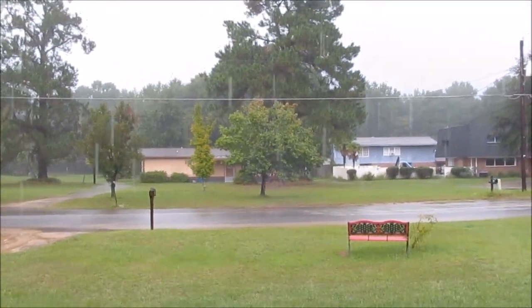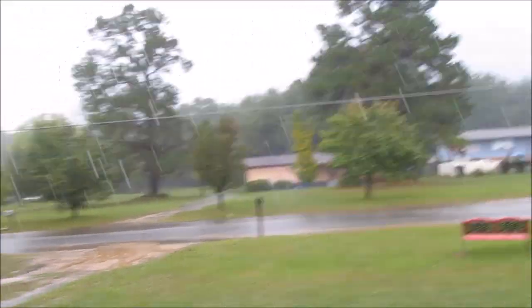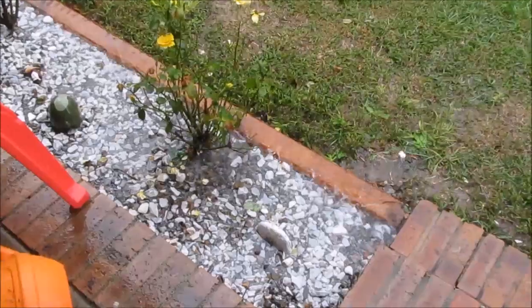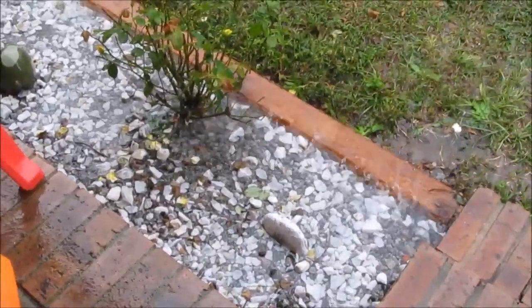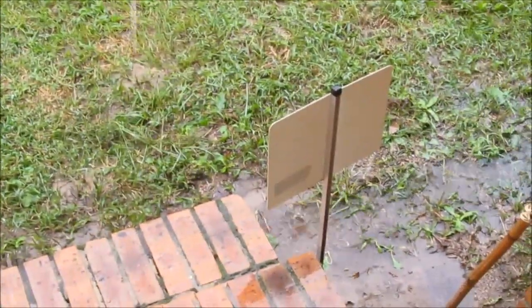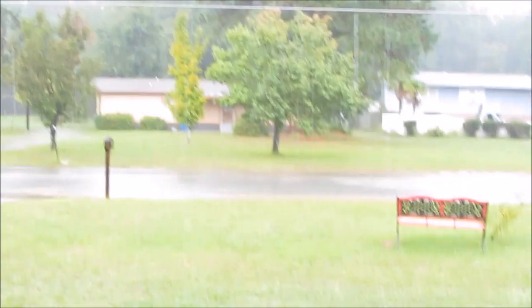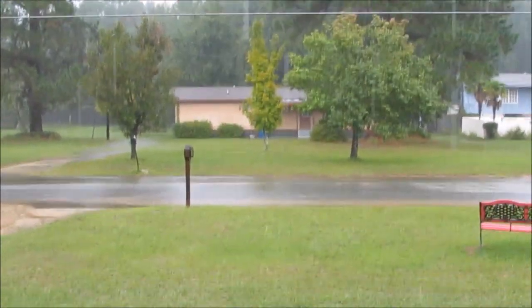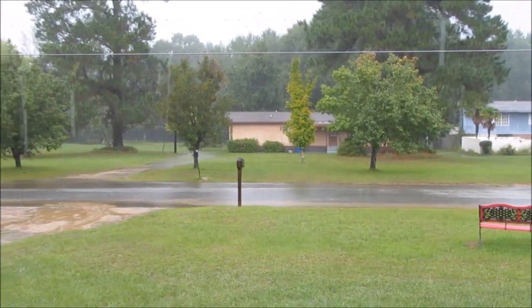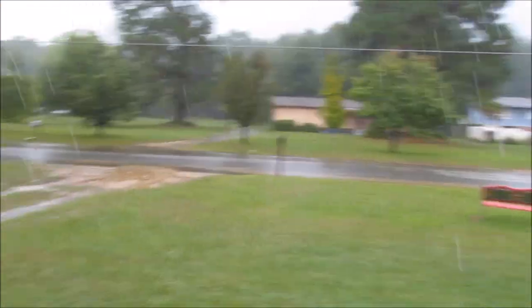Okay, so this is the weather today. And let's see if you can see how much water. But this is great weather to write in or to outline in. And that's what I'm doing. I'm outlining.